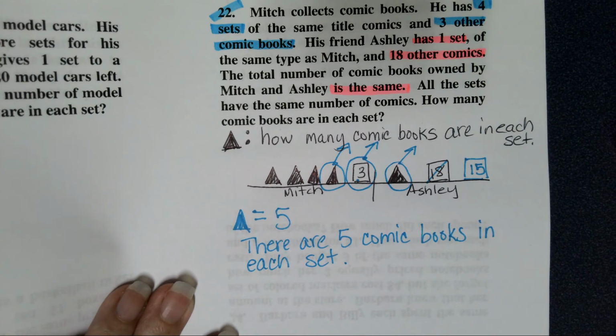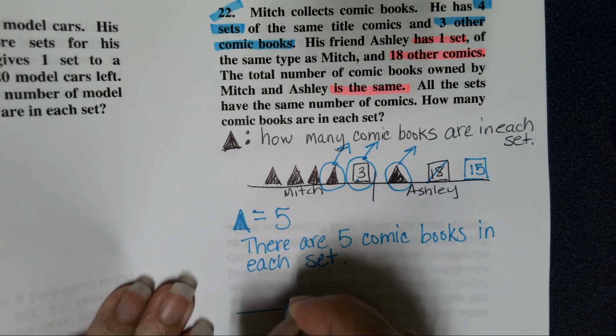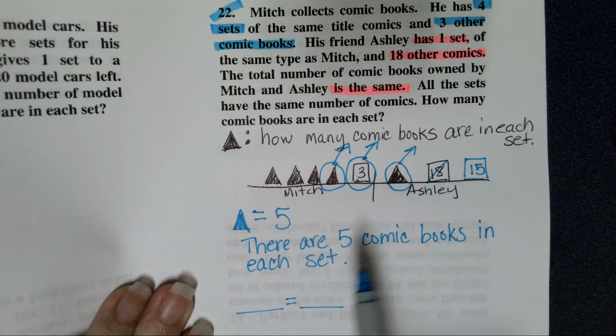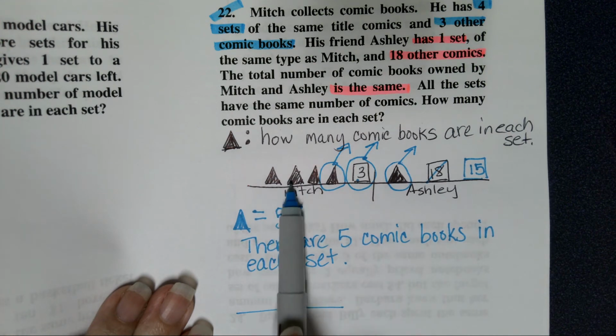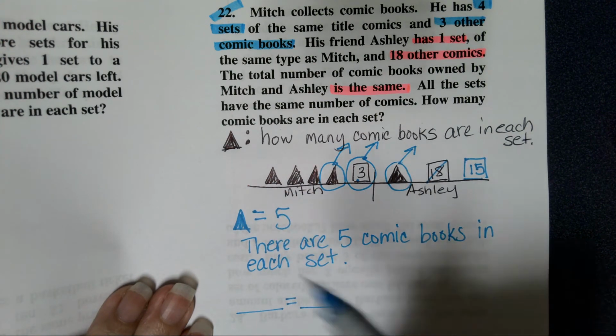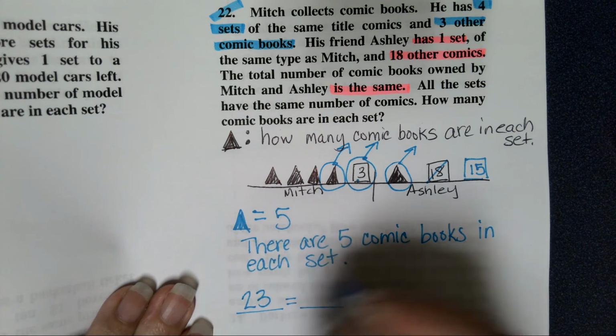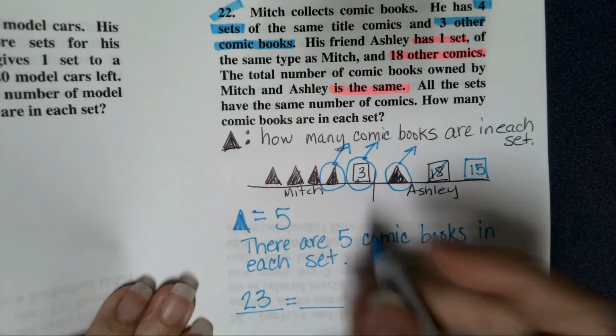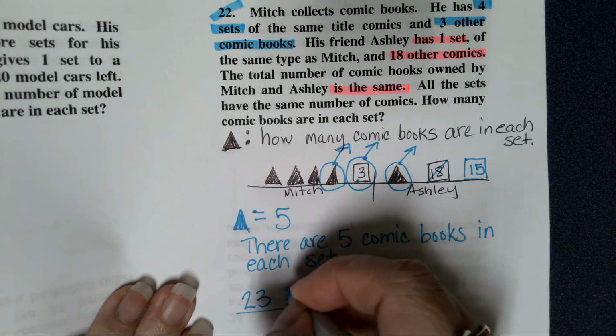The last thing we have to do, we always have to do that check. So we plug in 5, 5, 10, 15, 20. 20 plus 3 is 23. 5 plus 18 is 23. That is a check.